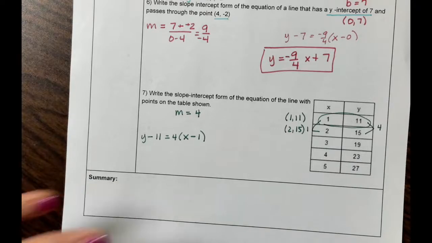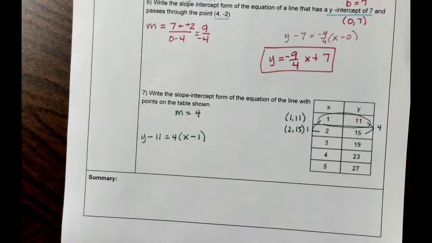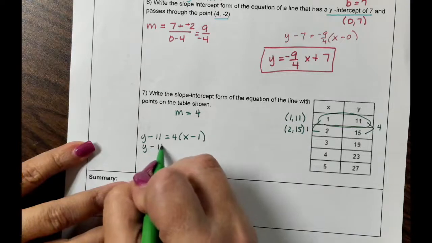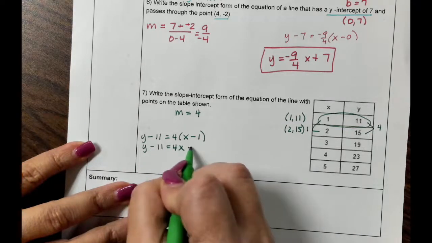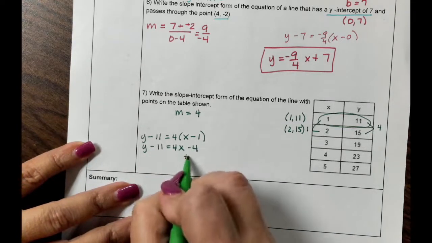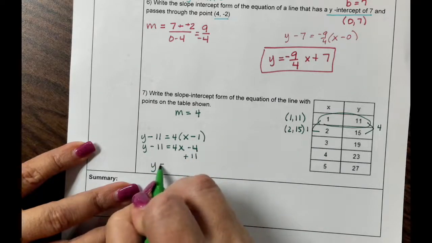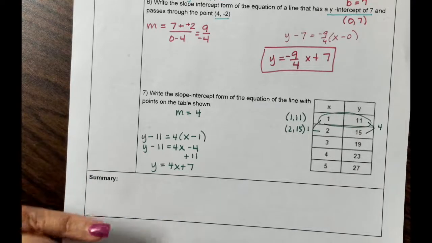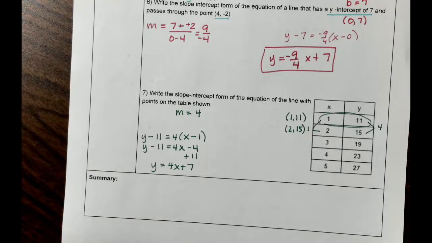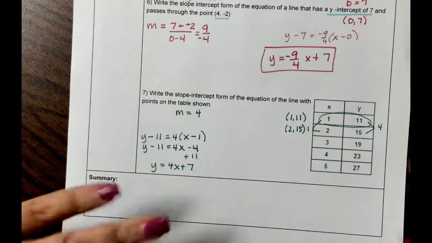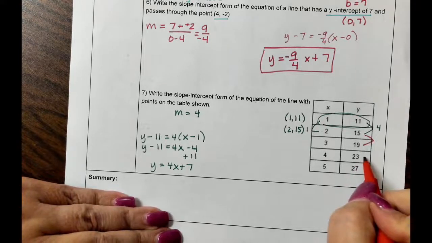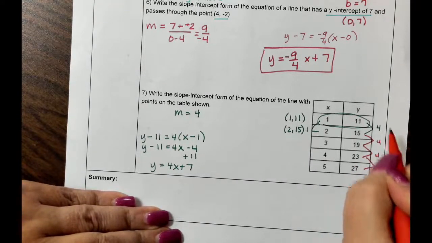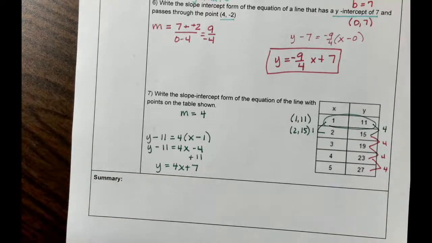I want it in slope-intercept form, so that's y equals mx plus b. So I would continue and finish out this problem so that it's in its proper form. Add 11 to both sides, and you get y equals 4x plus 7. That's one way to do it. Now, another way to do it is, if you look at this table, it's minus 4, that's minus 4, that's minus 4. So every time that's 4, 4, 4. That's how we can tell that this is a straight line.